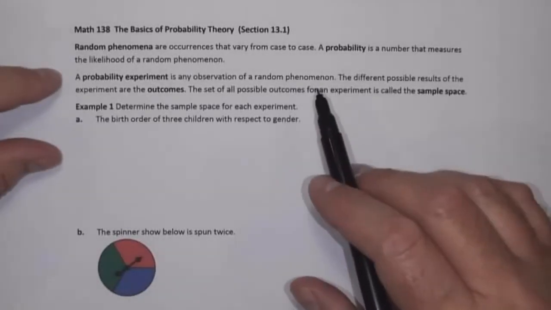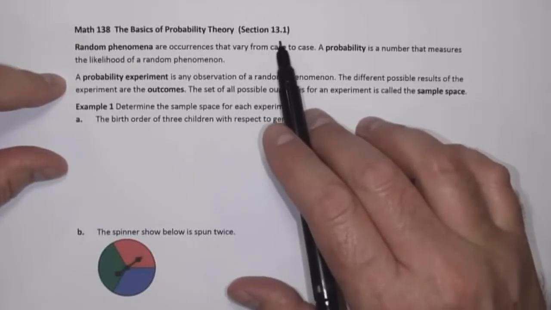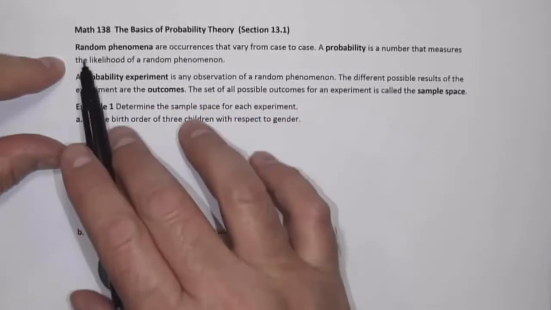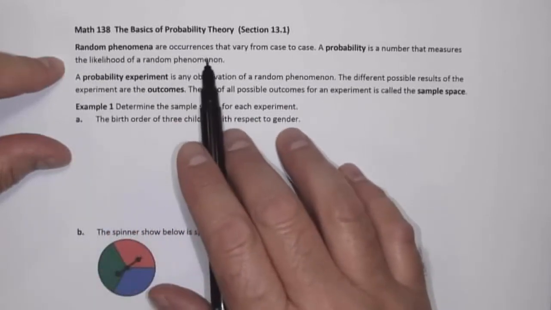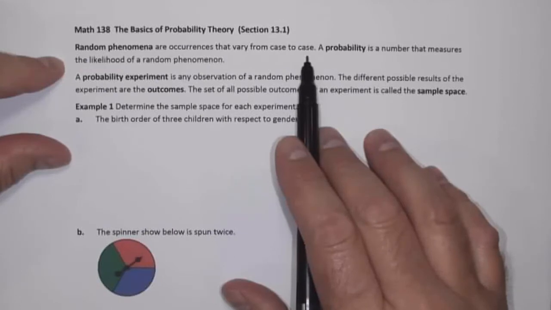In Chapter 13, we're going to be looking at probability theory. And in Section 13.1, we're going to be looking at the basics. So random phenomena are occurrences that vary from case to case. In other words, there's a situation where the outcome is determined randomly. We don't know what the result's going to be, so that's why it's called random.